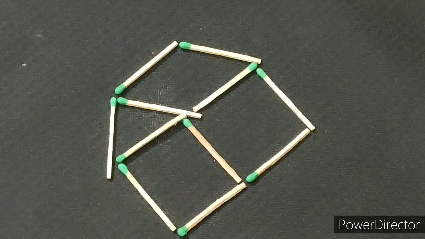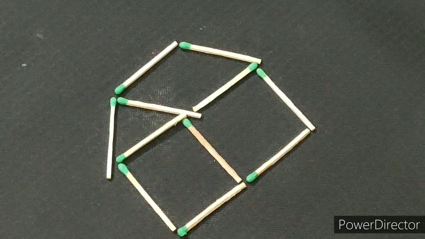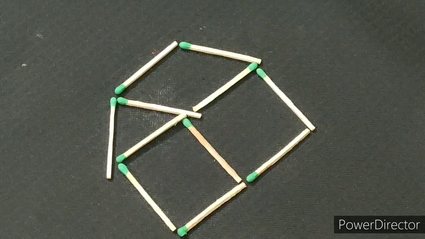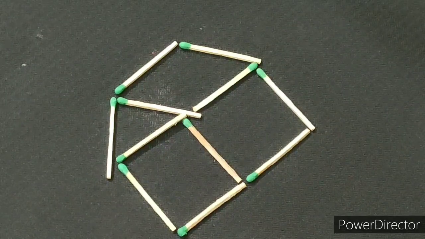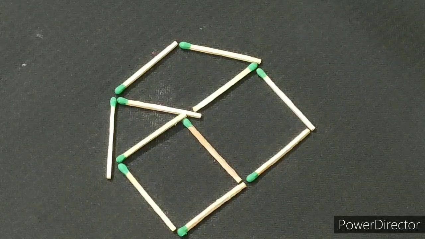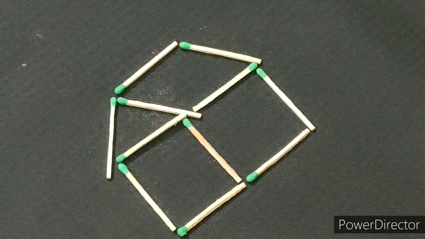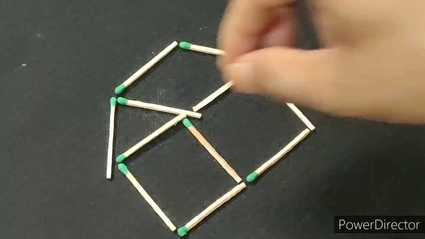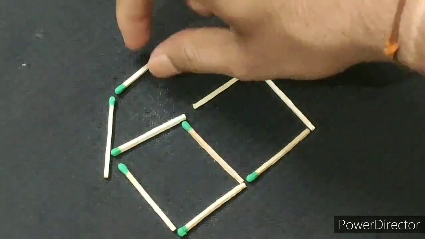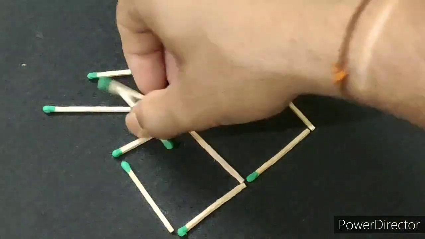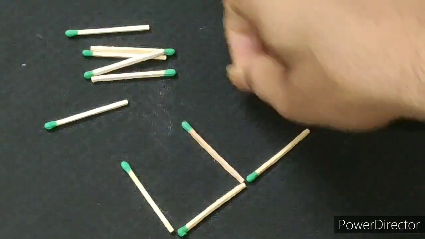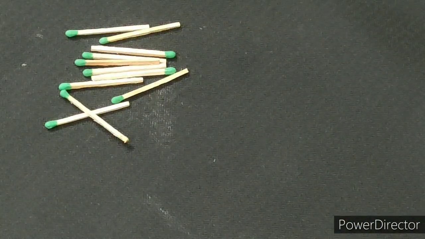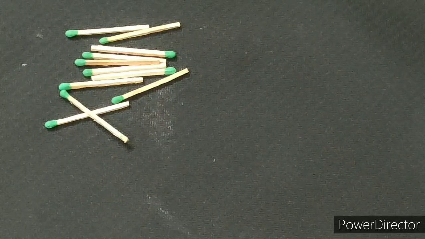Actually, for playing this game we need 11 matchsticks. I was thinking how I should start the game so that it looks a little bit enjoyable, a little bit beautiful. So I have collected these and made this house for you. Now let's count whether the matchsticks are okay or not. 1, 2, 3, 4, 5, 6, 7, 8, 9, 10 and 11. So we have 11 matchsticks. We will start the game now.